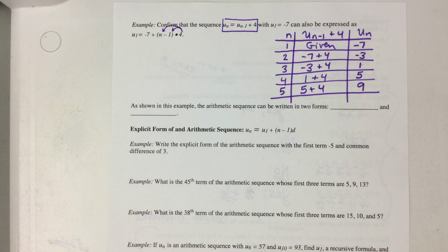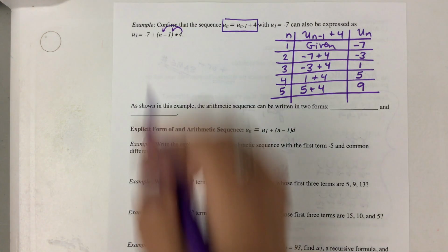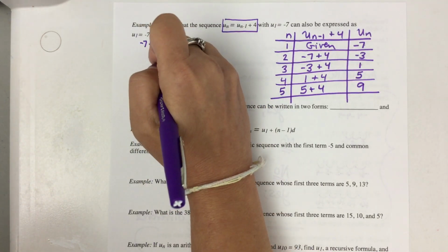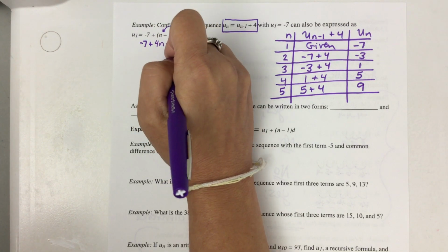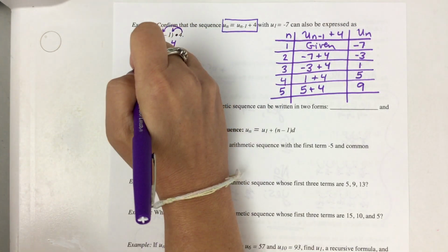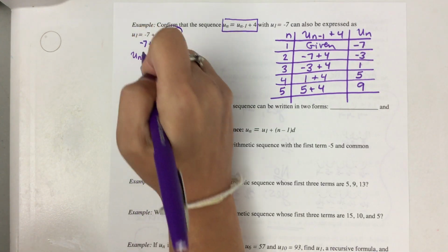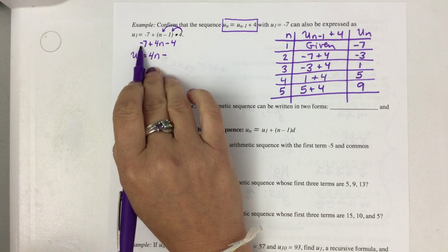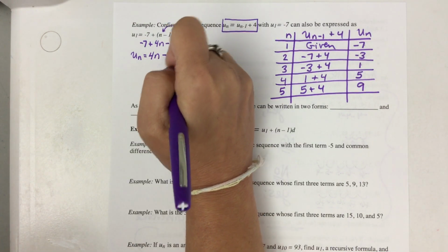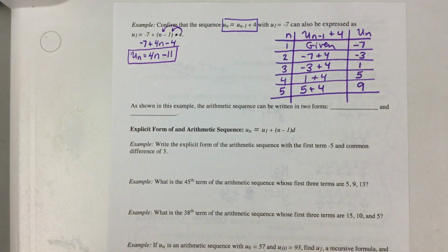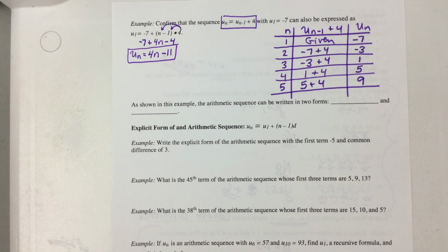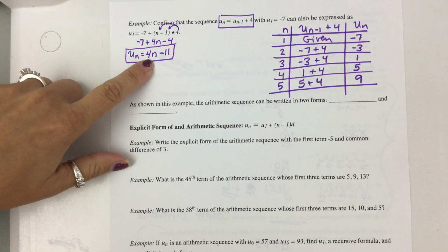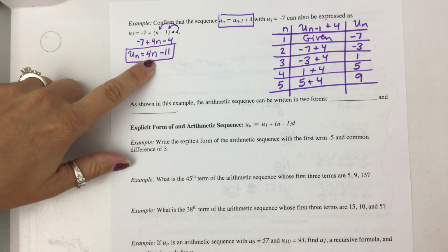Rather than keeping parentheses and multiple operations, I could have -7 plus 4 times n is 4n minus 4 times 1 is 4. If I combine the like terms to find my formula, it is 4n minus, because it's -7 minus 4 more is -11. So this is what our explicit formula looks like. It contains an n. That means if you want to find the first term, you put in a 1. If you want to find the second term, you put in a 2.